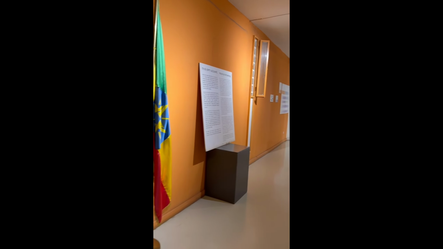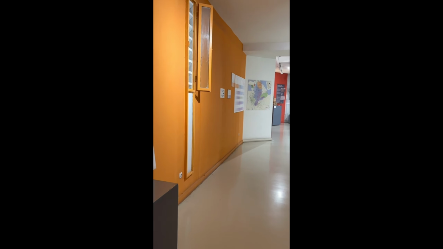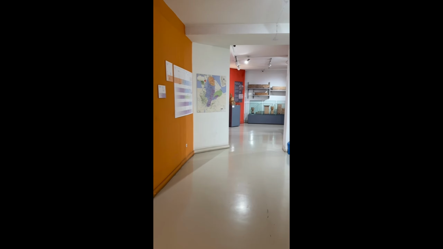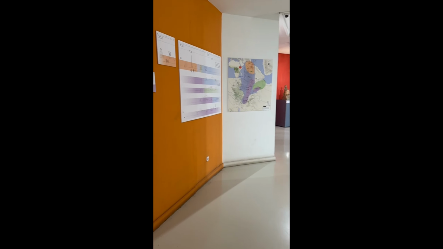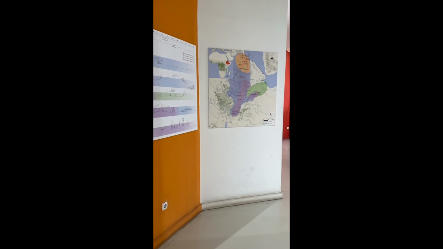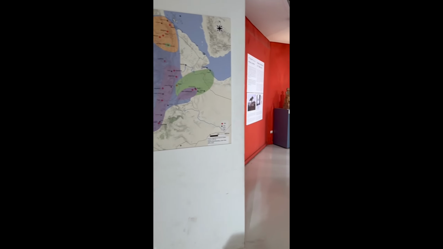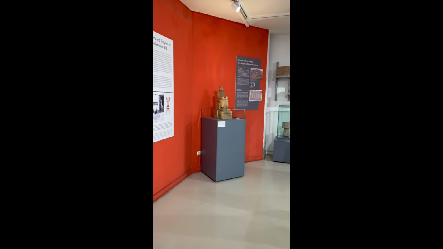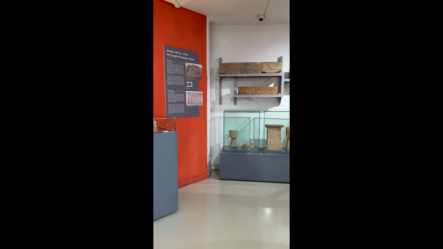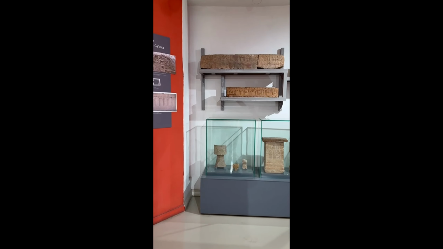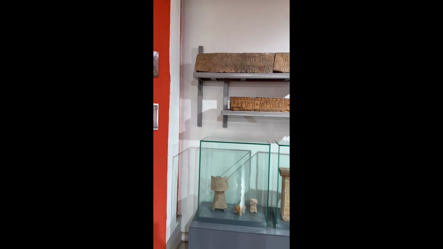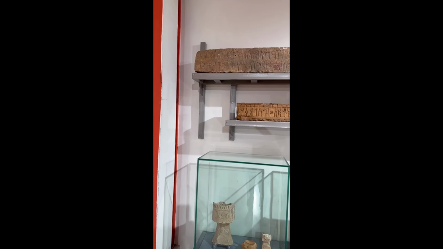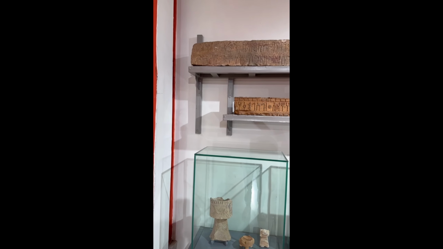This is the National Museum of Ethiopia. What's interesting about this museum is that, as you can see, the Sabian or Misbati or Sabbatic script, they call it Ge'ez.